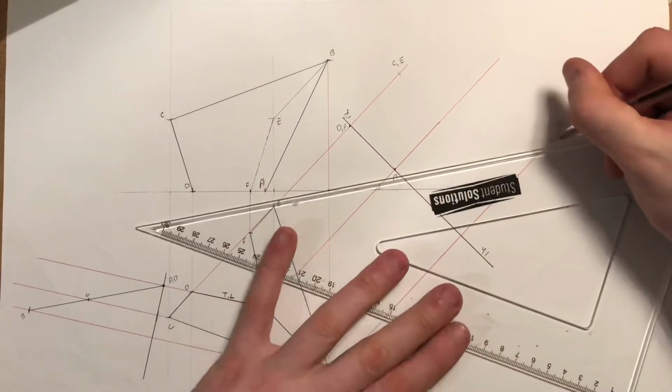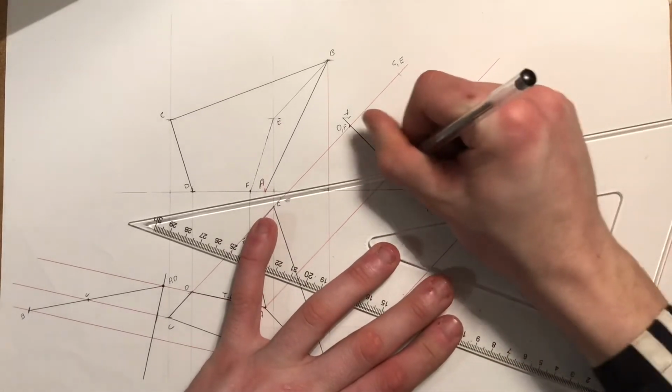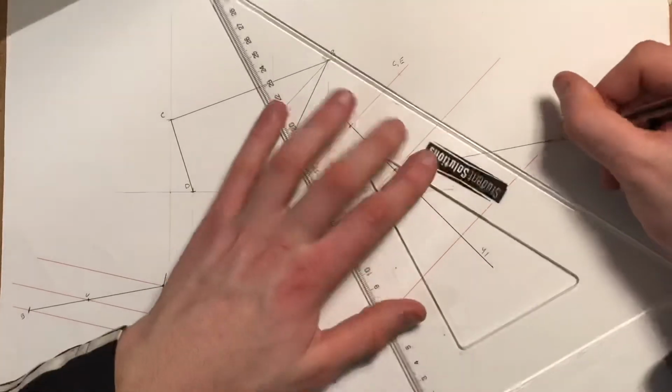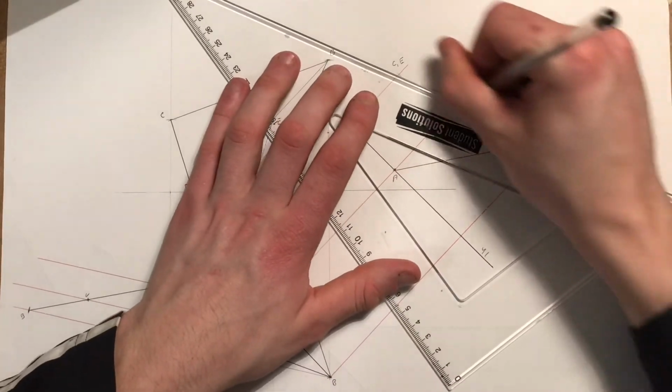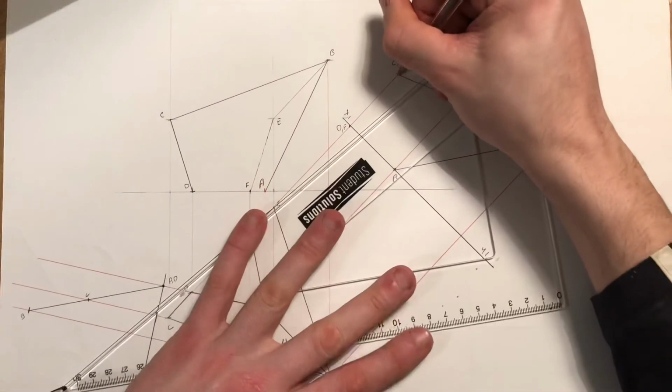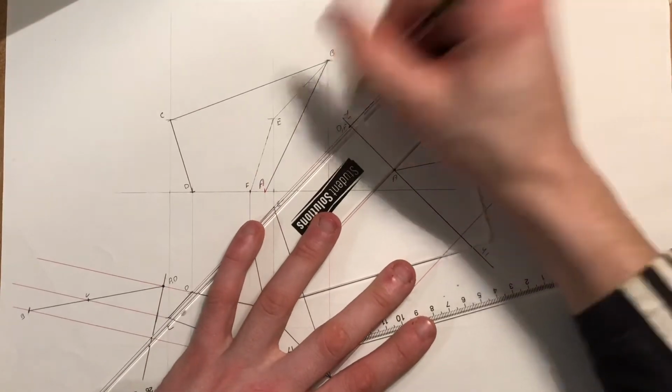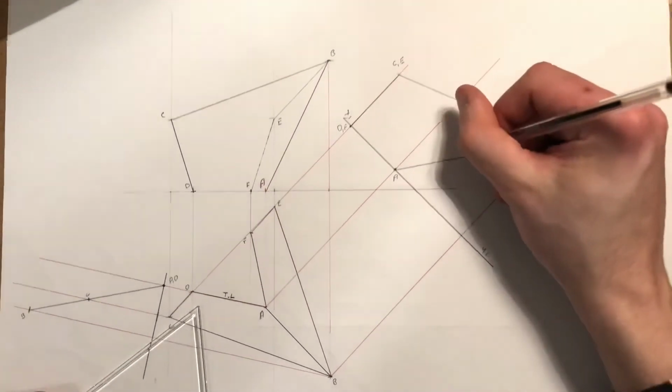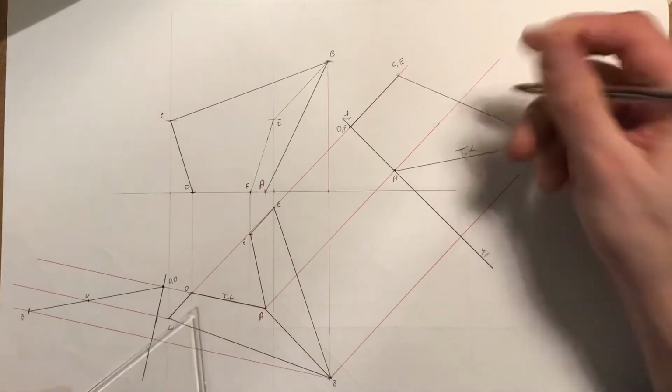So I'm going to join A to B. A goes back to D, B goes back to C and E, and C and E go back to D and F. Okay, so that's now my true length of AB, which is my line of intersection.